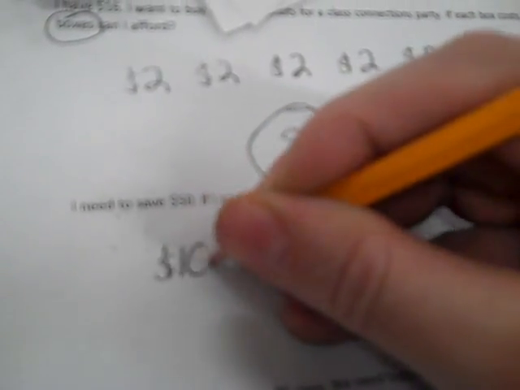Okay, next one. I need to save $50. I save $10 per week. How many weeks would it take to save what I need? Okay, so I see weeks and I see money amounts. The numbers are money. So I find out, say, which one of these is every week. Okay, it's $10. So I write 10s out, and I'm going to stop when I get to 50. So 10, 10, 10, 10, and 10. Now I'm at 50: 10, 20, 30, 40, 50. So it takes 5 weeks, okay?